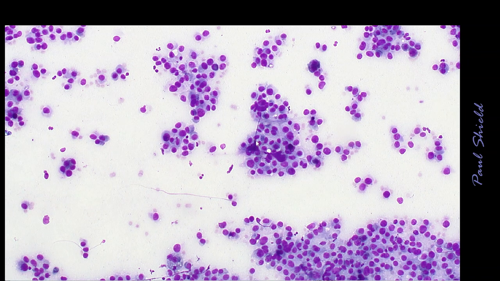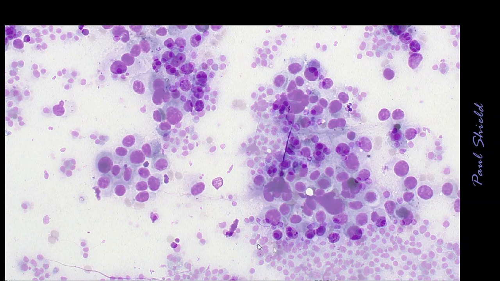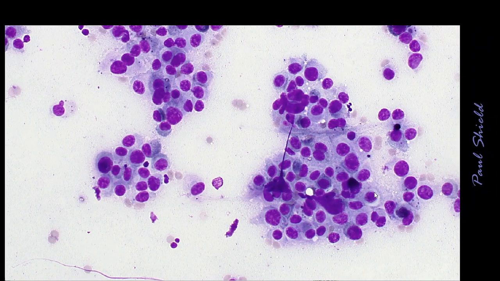The cells are clustered together a bit more, but when we look on higher power, they really don't seem to be cohesive in the sense that they're not forming a straight community border. They're just loosely aggregated. Again, we've got a bit of dusting of cytoplasm.